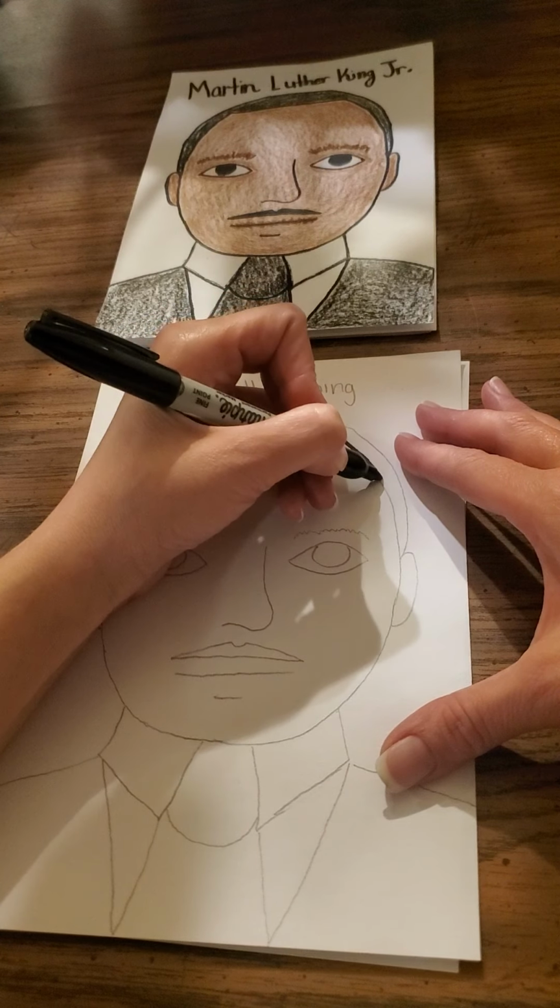Curve it on around. Curve it back up. And there you have kind of an oval shape.